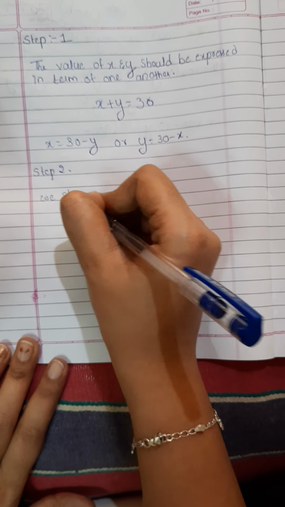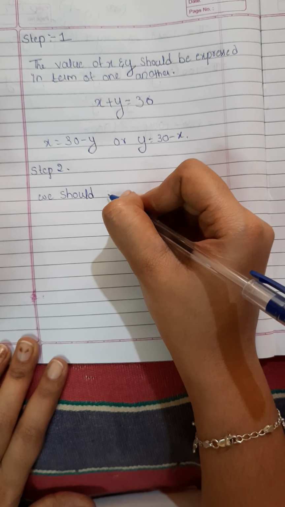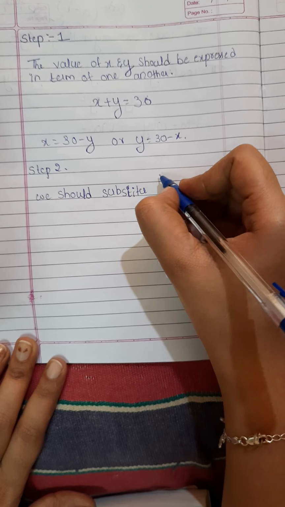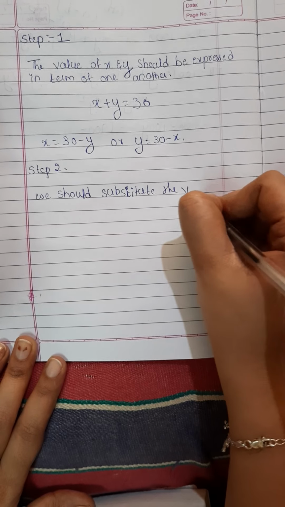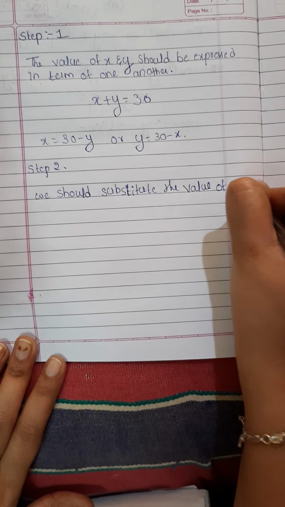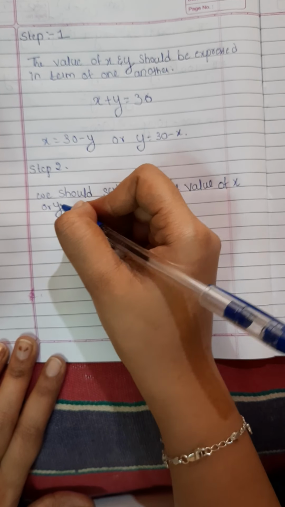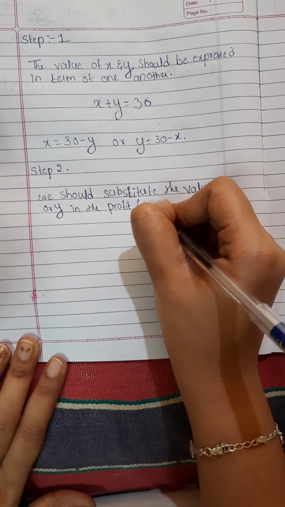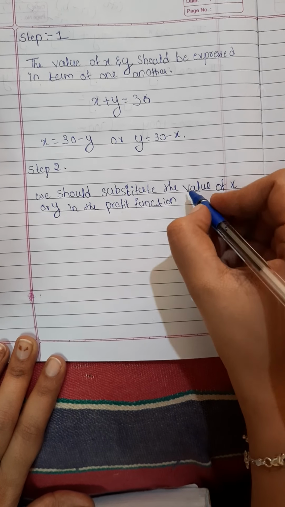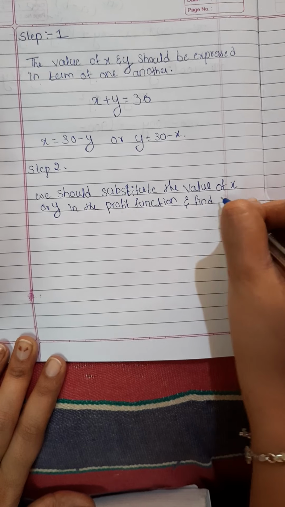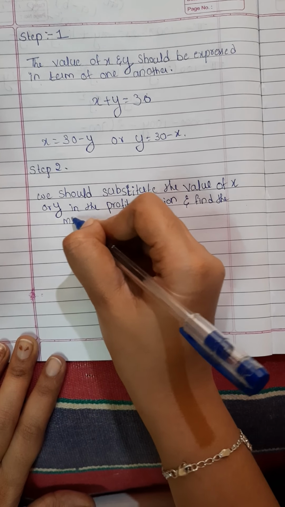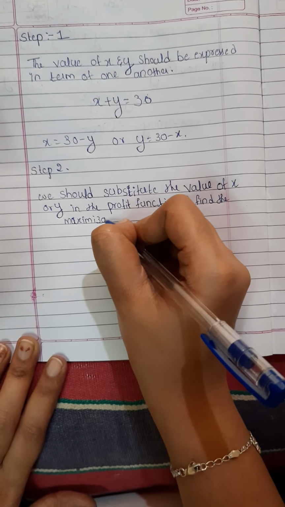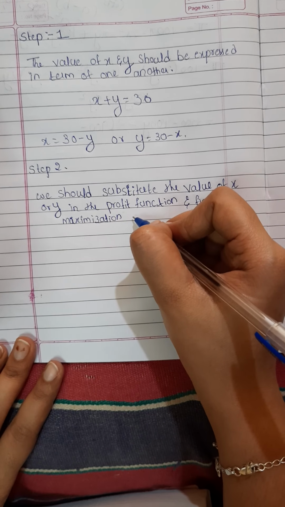We should substitute the value of x or y in the profit function and find the maximization solution.